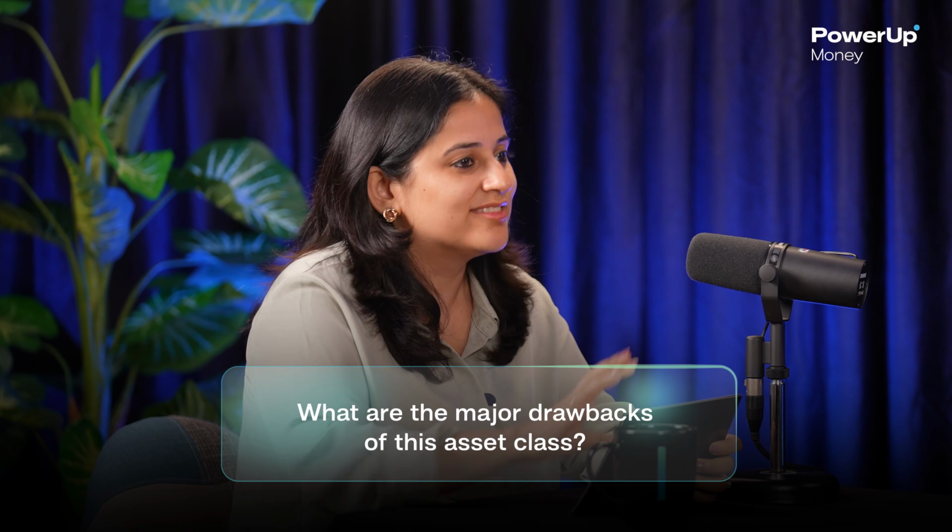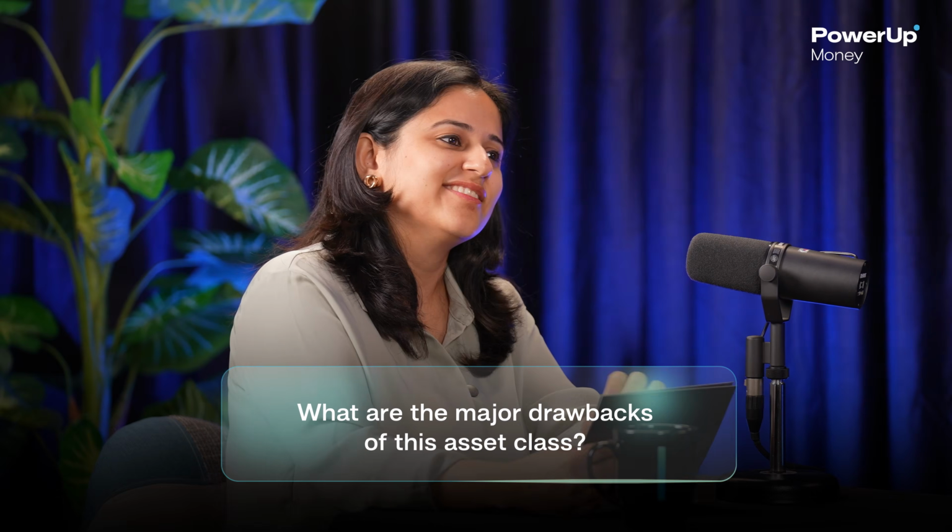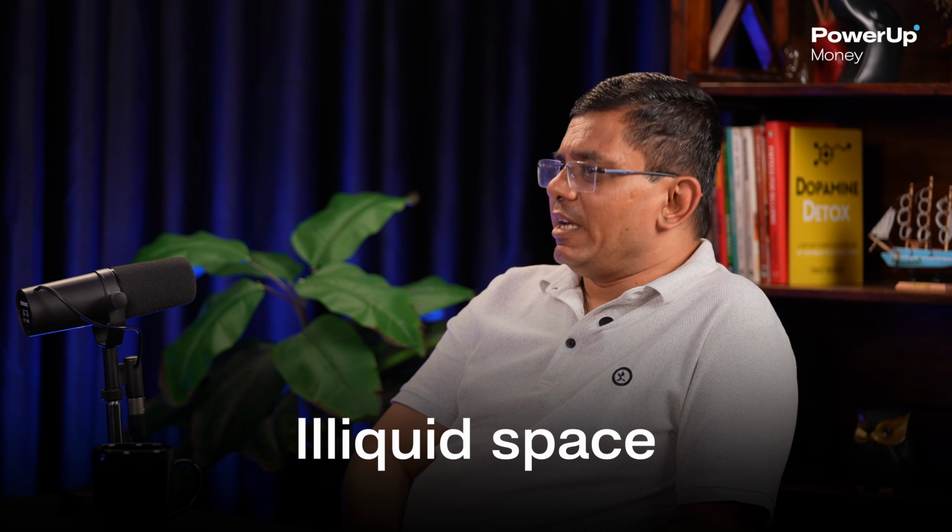Got it. So, Maulik, as I understand, fractional real estate looks very exciting and very good. I mean, there's a fixed income component, there's 16, 17% XIRR. Any major drawback that you have seen in this asset class? The major drawback is only one: it's an illiquid space.